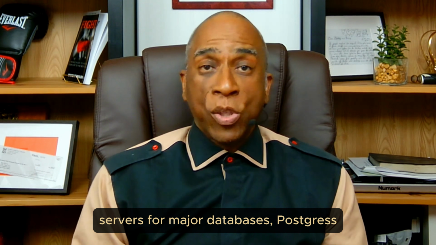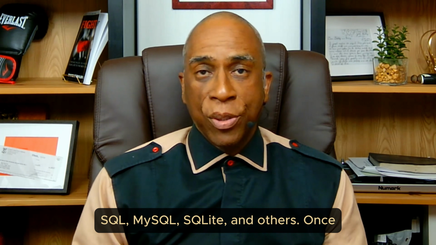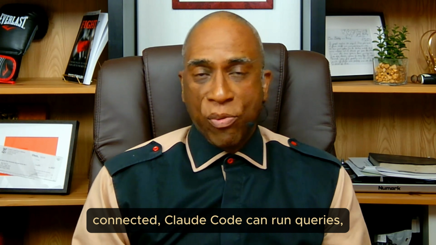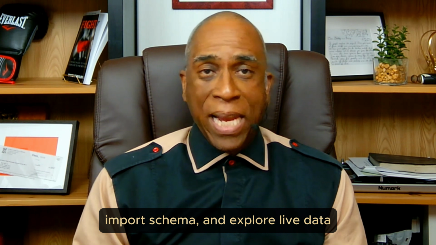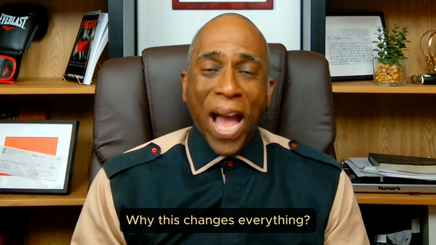There are MCP servers for major databases, PostgreSQL, MySQL, SQLite, and others. Once connected, Claude Code can run queries, import schema, and explore live data directly inside your session. Why this changes everything.